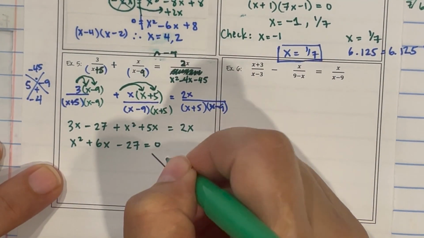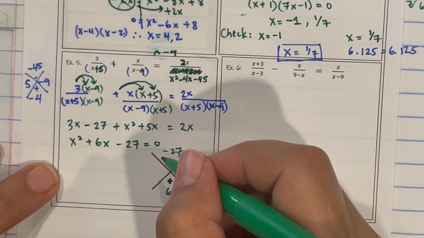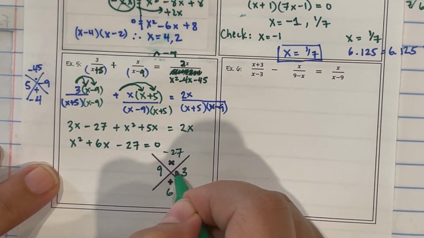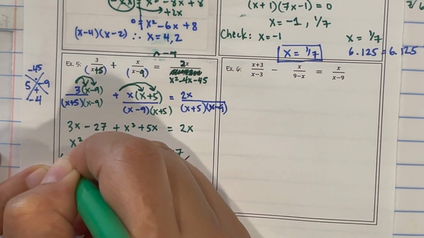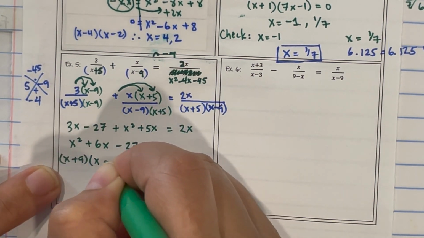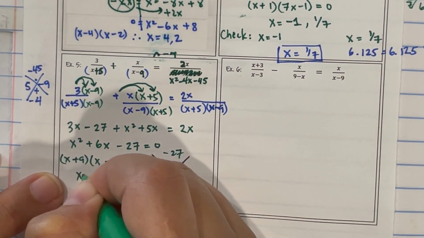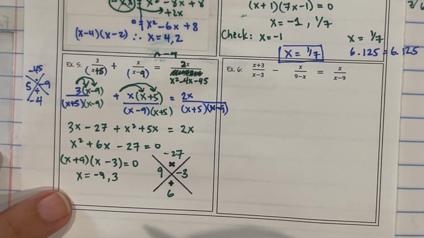All right, factoring this out, multiplies to negative 27, adds to 6. Two numbers are going to be 9 and 3. And I need the 3 to be negative for it to work. Yep, that's it. So it's going to be x plus 9 and x minus 3 equals 0. So that means x is equal to negative 9, comma, positive 3.